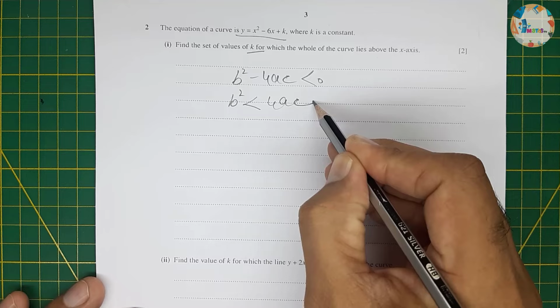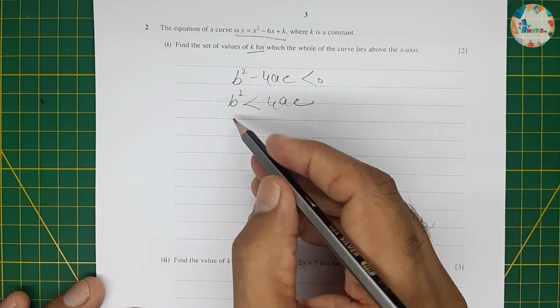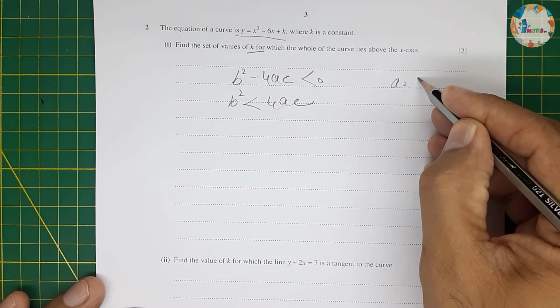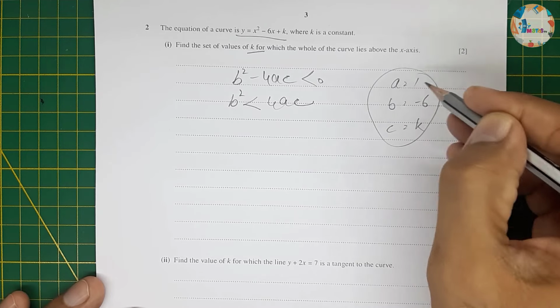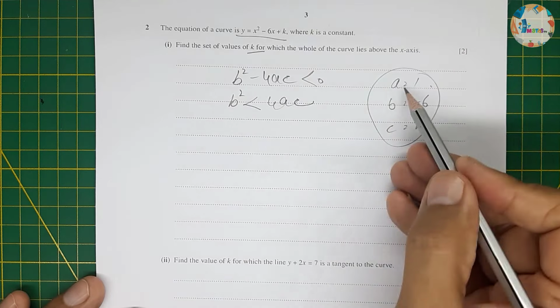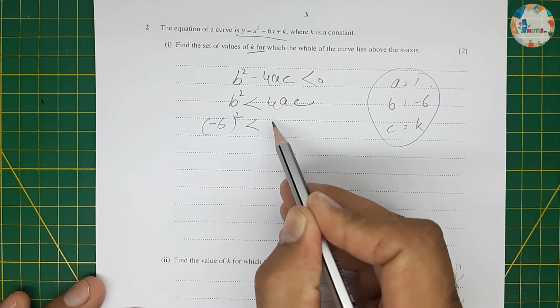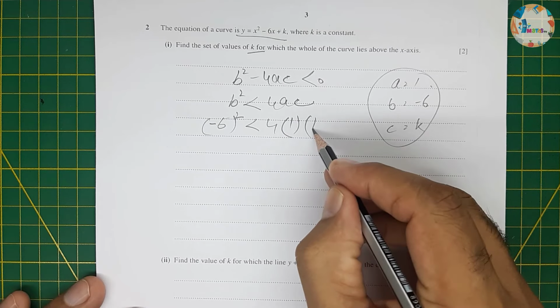And we can shift this to the other side, so b squared should be less than 4ac, and for this equation, our a value is equal to 1, b value is equal to minus 6, and c value is equal to k. So these are the values of this equation we can replace here. So minus 6 squared is less than 4 into a, which is 1, into c, which is k.